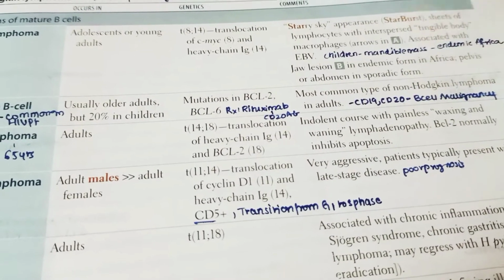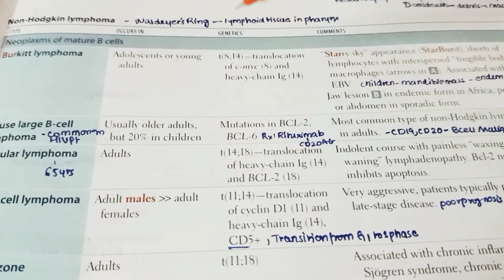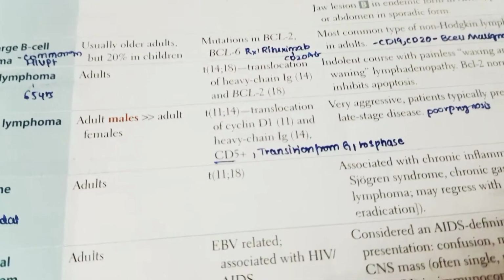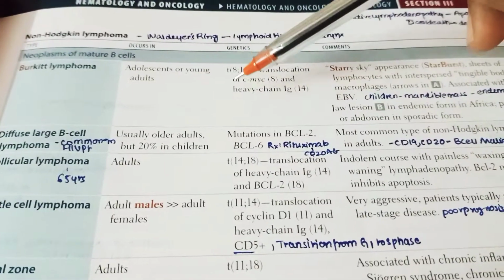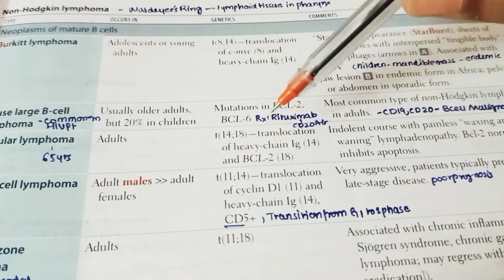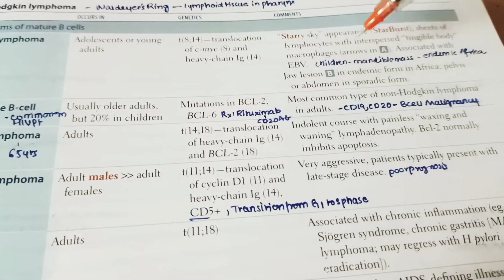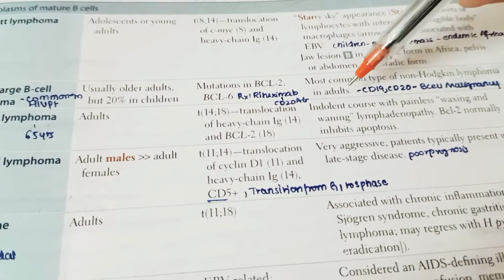I remember it like B cell lymphoma, BCL2, BCL6, but all the remaining ones have translocations. You can see here, so this is the 8;14 translocation. This is the BCL2, BCL6 mutation, the most common non-Hodgkin lymphoma in adults.